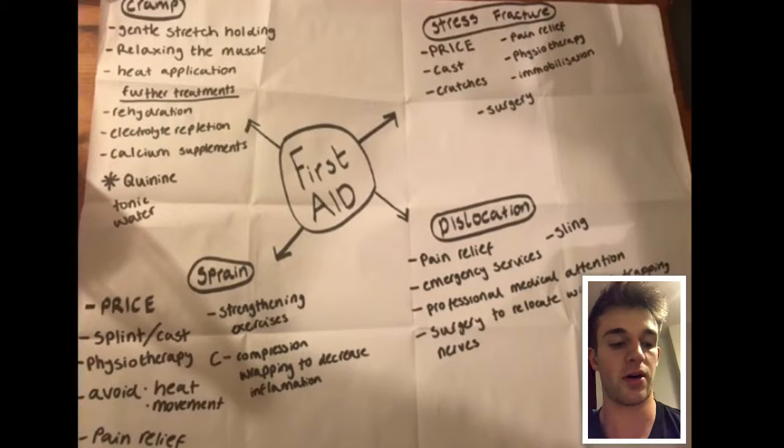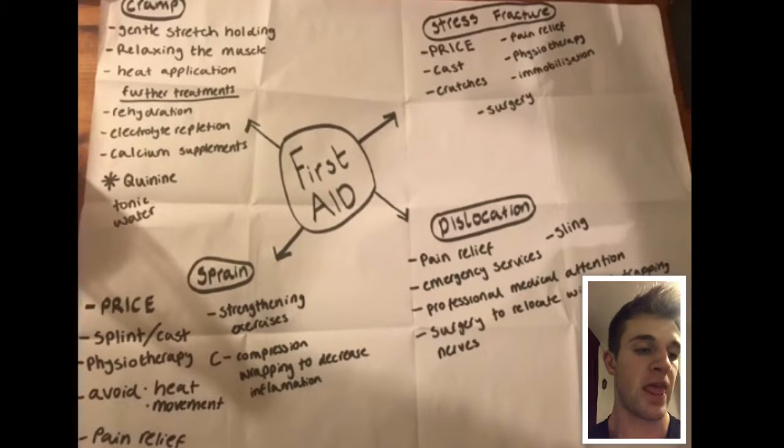They will also be offered physiotherapy, and they should avoid heat and movement because it could obviously make it even worse. They can also be offered pain relief, such as the paracetamol and ibuprofen. And with the compression, they will basically use a compression wrap to wrap up the sprain to decrease the inflammation. And then following this, they will be given strengthening exercises to restore the strength in the area.